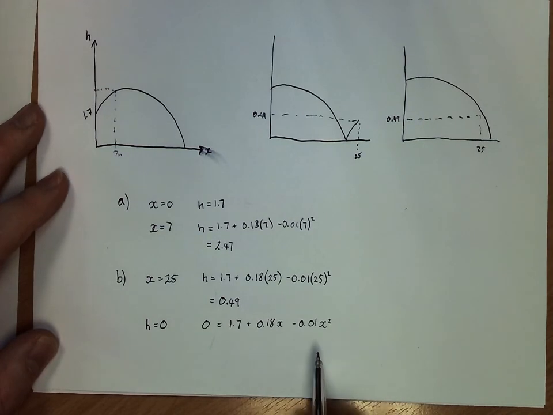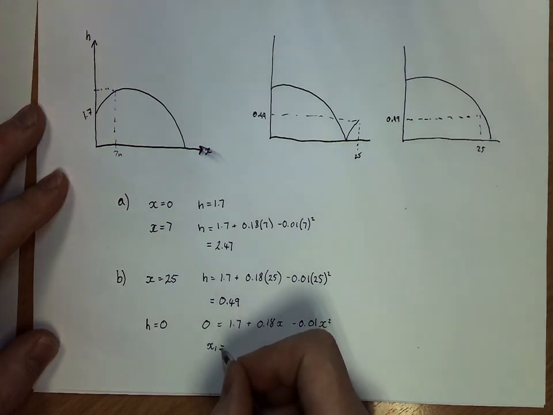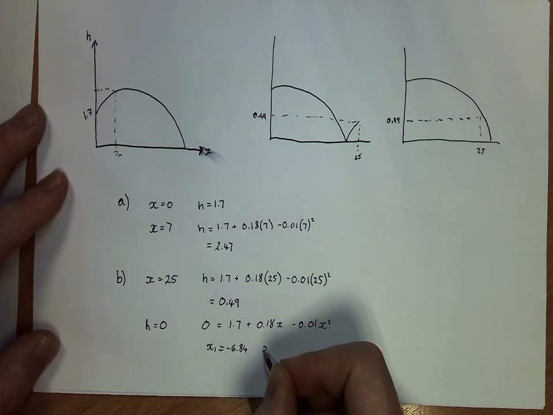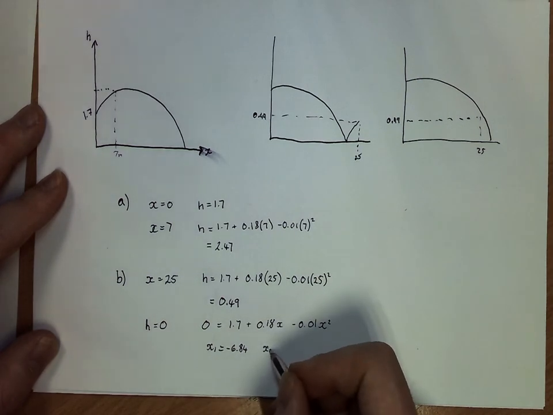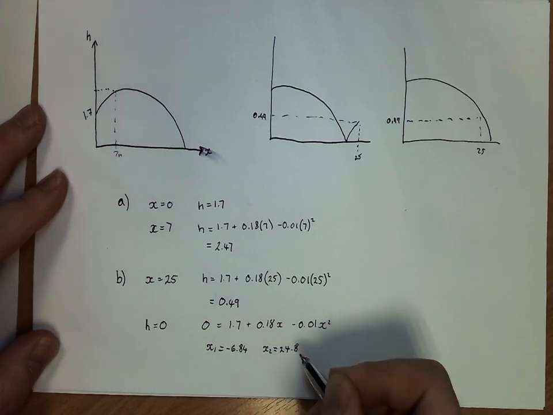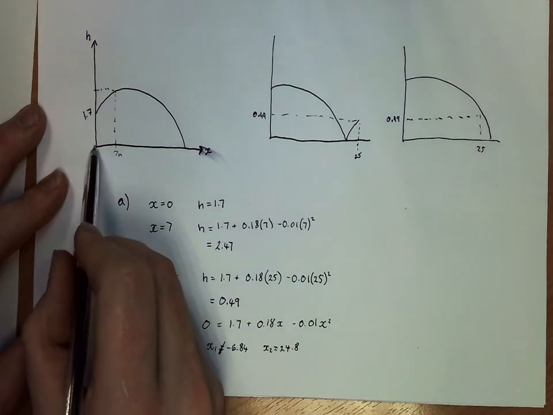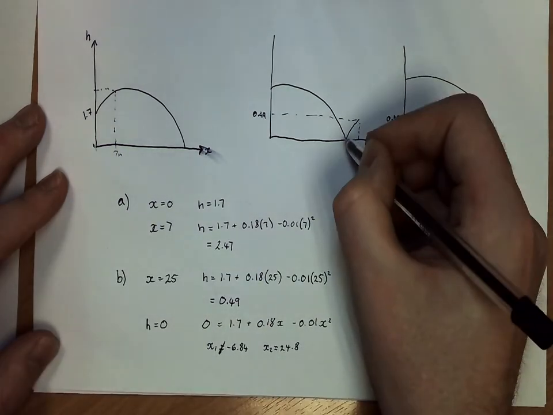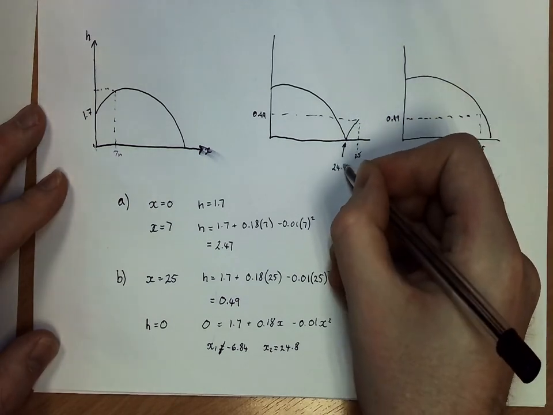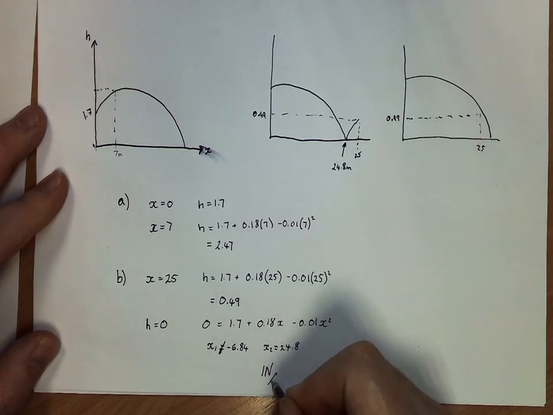So type in these values in, you should get an X1 of minus 6.84 and an X2 of 24.8. We are going to ignore this negative value because X is only positive because we're measuring it from the start. So this point here, in fact, is 24.8 meters. So the ball would have been in.